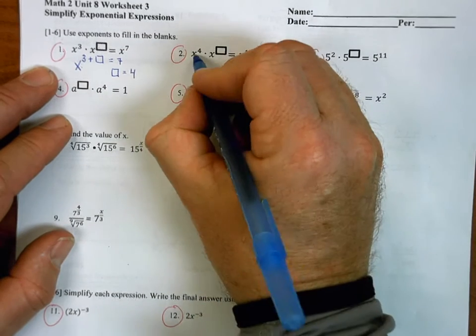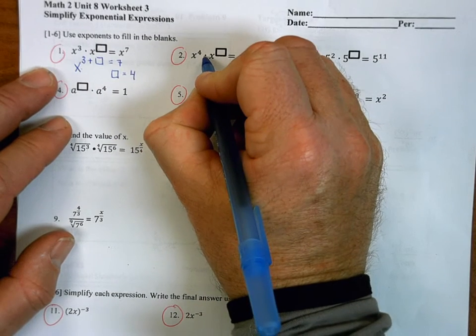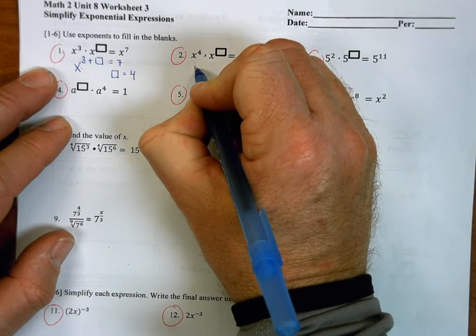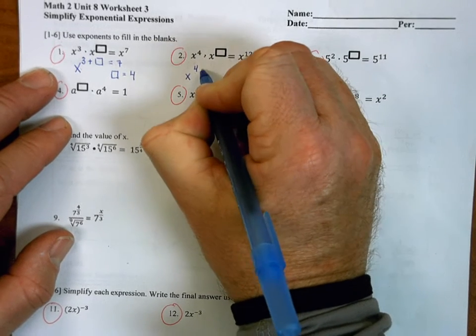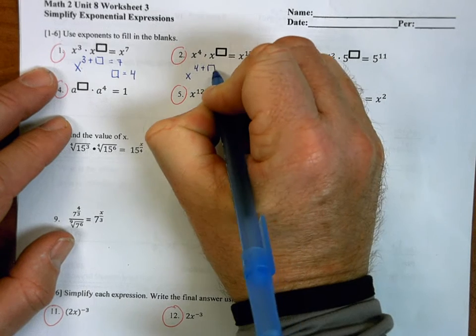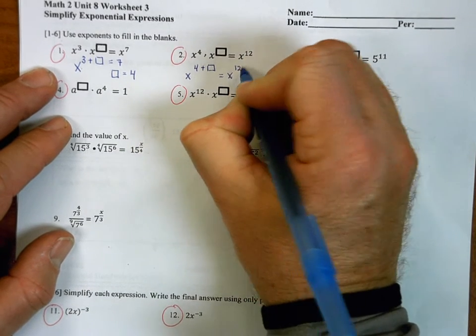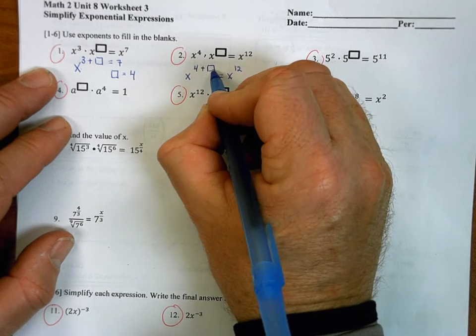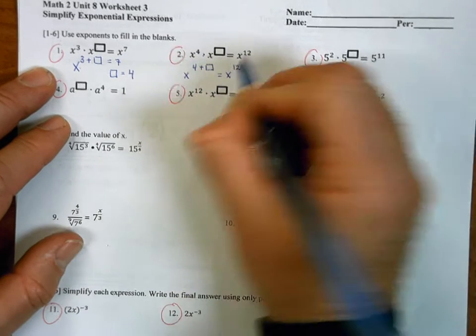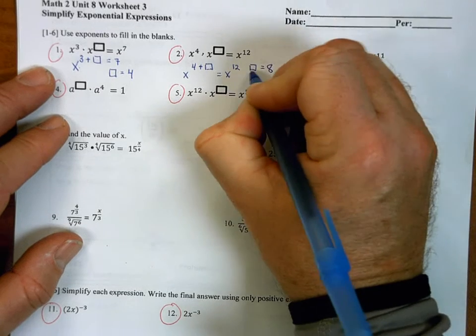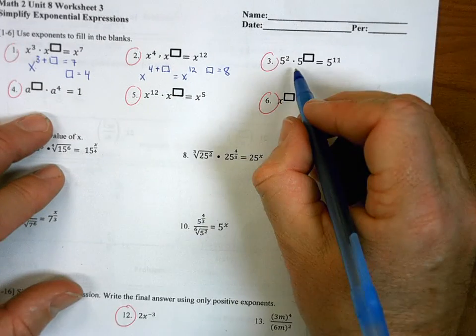Okay, moving on to the next one, because we are multiplying, to simplify, we are going to add the exponents. So this problem is saying that if I took x to the 4th and I added it to what power, it would be equal to x to the 12th power. So 4 plus what is equal to 12, so in number 2 the blank is going to have to be equal to 8. In number 3, same idea.